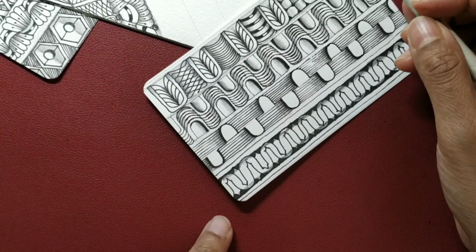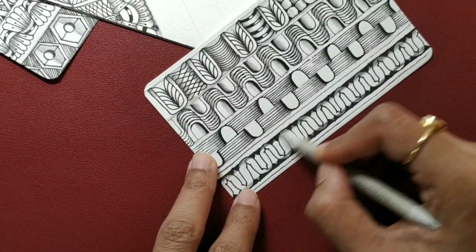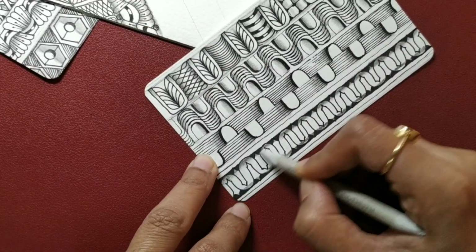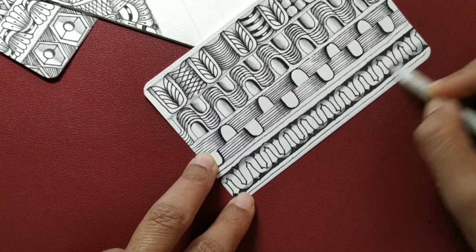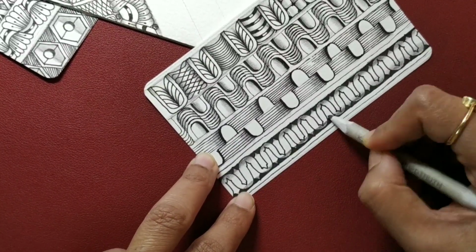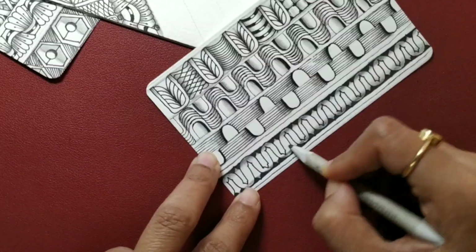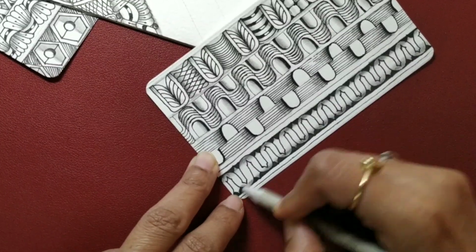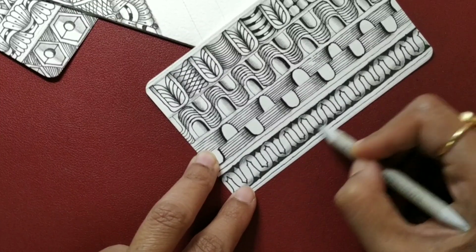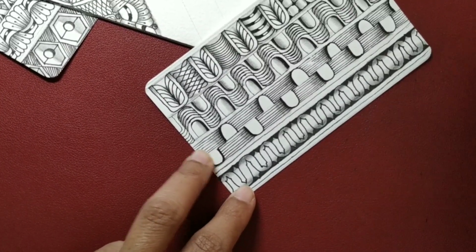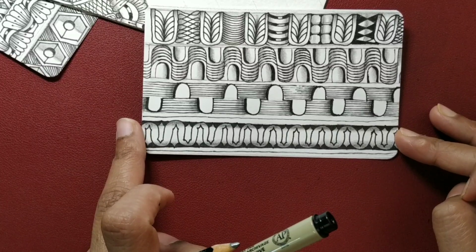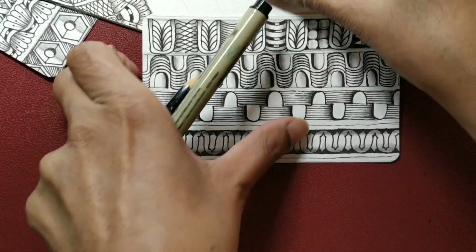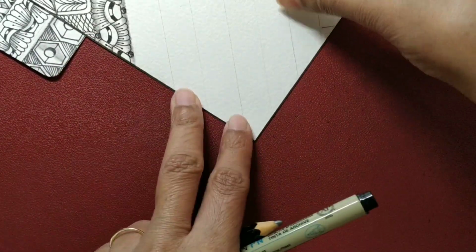So this one, a lot of embellishments that you can do. Let's see if we want to do something as we transfer it to our final project. Yeah, so that's the fourth one for today. Let us see and transfer it here.